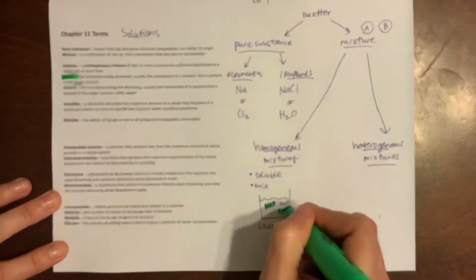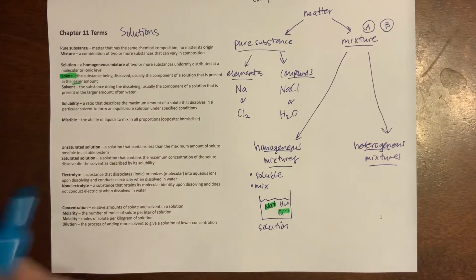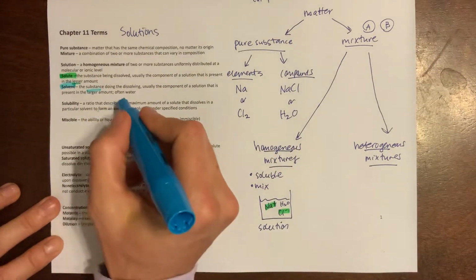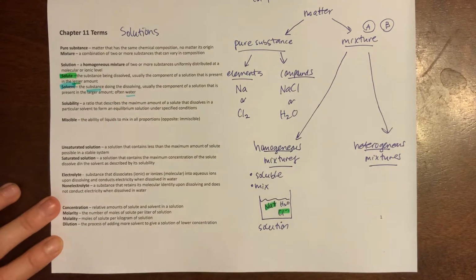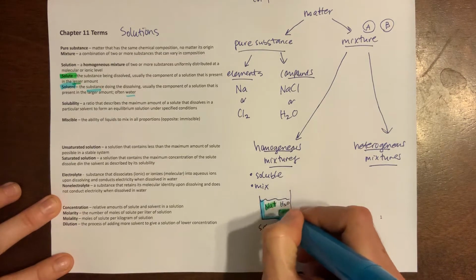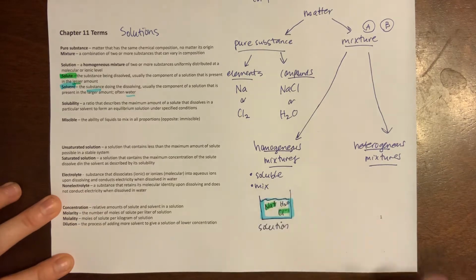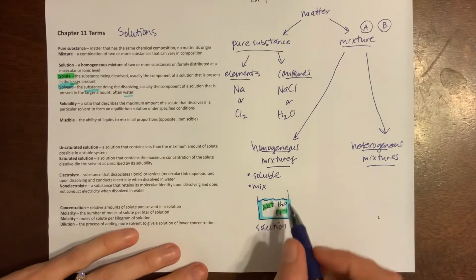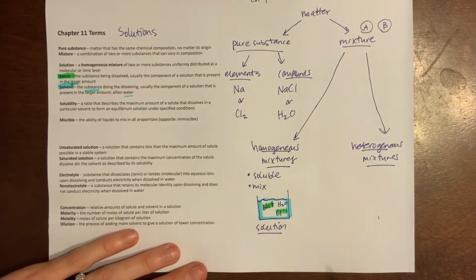Here the solute would be the sodium chloride, and then a solvent, which is usually there's more of it present, a larger amount, and it's usually going to be water. For everything we look at in this chapter, it'll be water. You go to organic chemistry, you'll have some other solvents, but the bulk of my liquid is going to be the water, and then I've got some solute particles mixed into it. So this is an example of a solution.